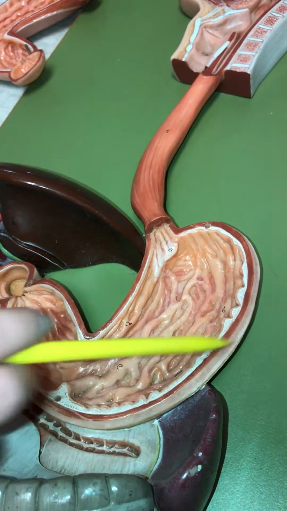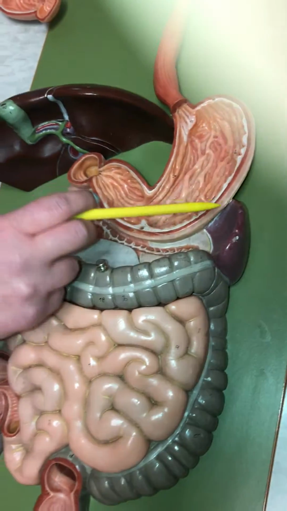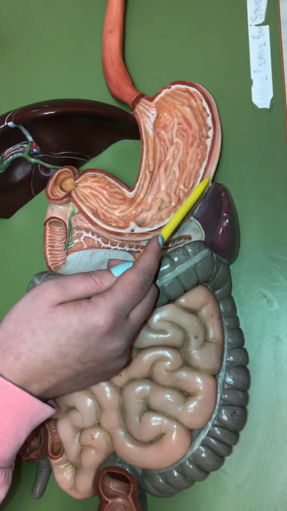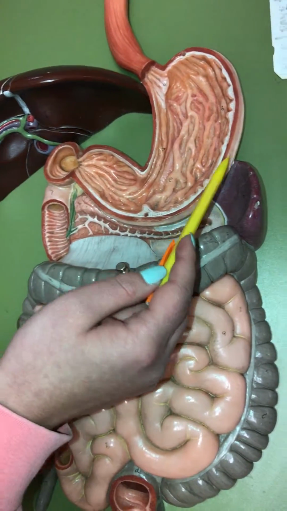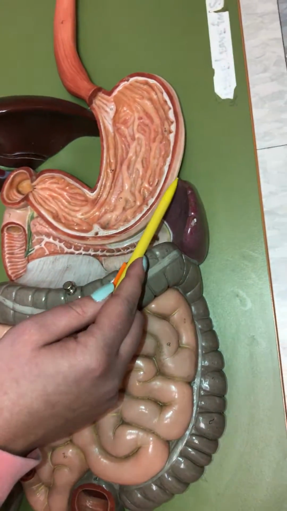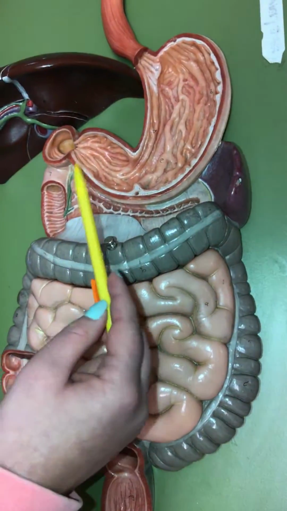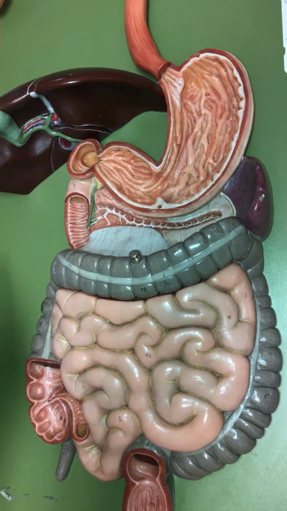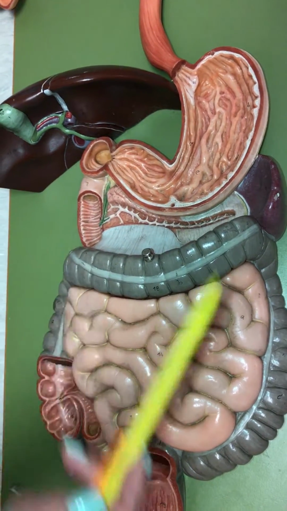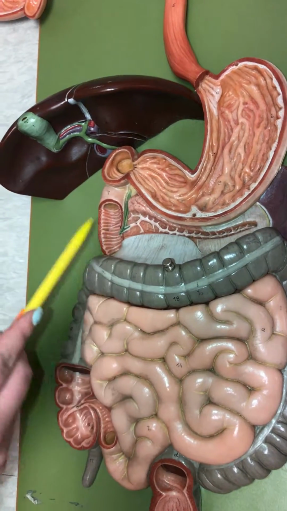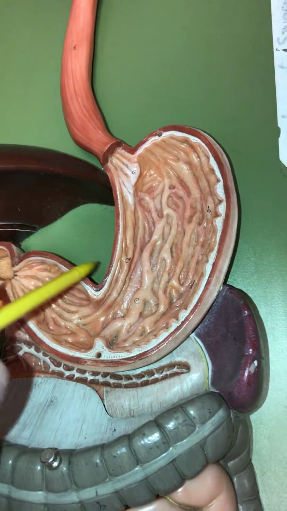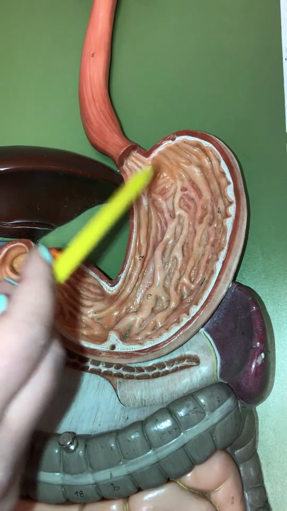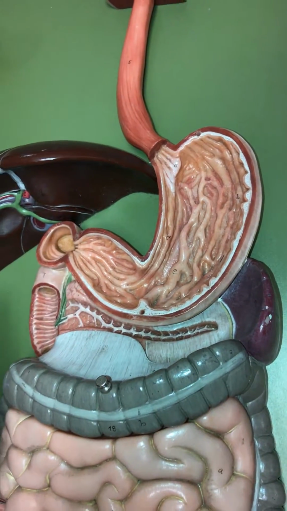This large curve here is the greater curvature, which the greater omentum connects to, and is also known as the beer belly. It covers the large intestine and is also used for wound isolation so that the infection stays within the omentum and doesn't go to the internal organs. And this is the lesser curvature, which includes the lesser omentum that covers these supporting organs.